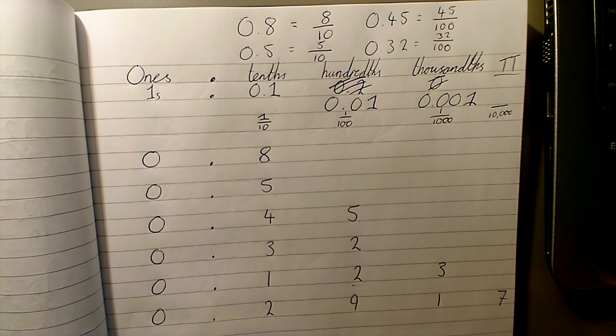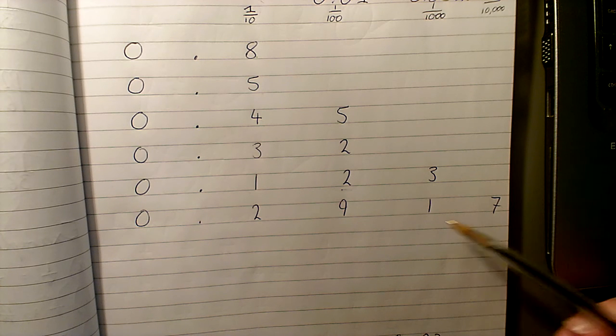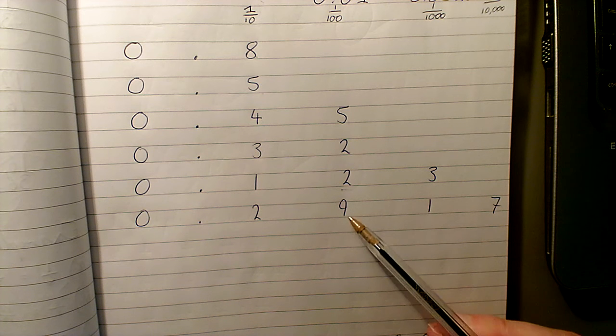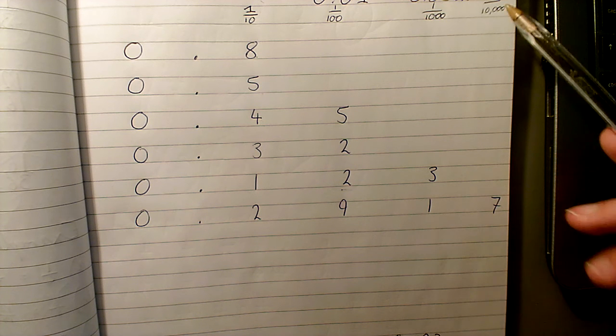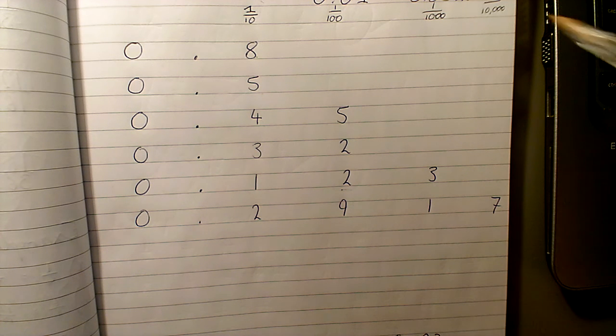So at the minute we've got 7 10 thousandths, but we've also got 1 thousandth, 9 hundredths, and 2 tenths. Okay, and like I said before, we can do lots of exchanging, but a little bit of the cheat is that, well, we know this is 7 10 thousandths, and then this is 17 10 thousandths, and then this is 917 10 thousandths, so this must be 2,917 10 thousandths.